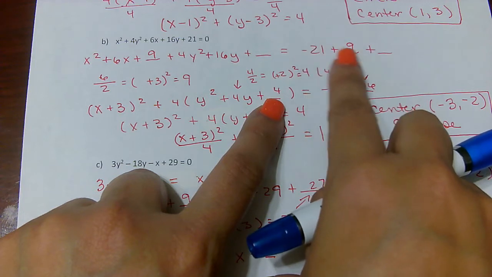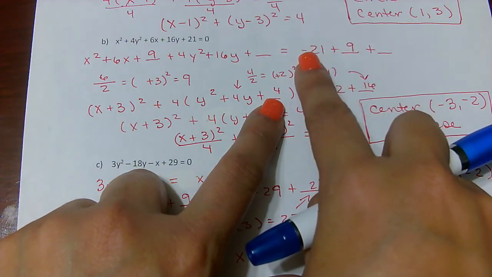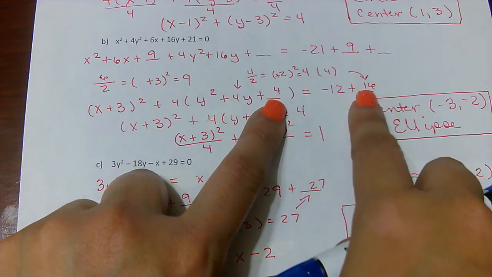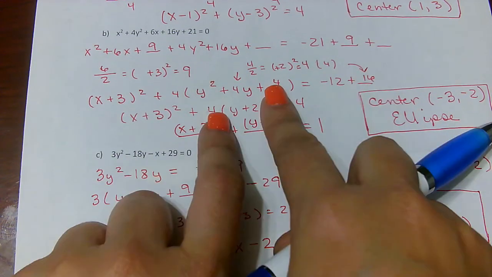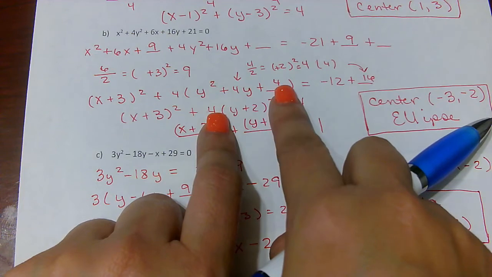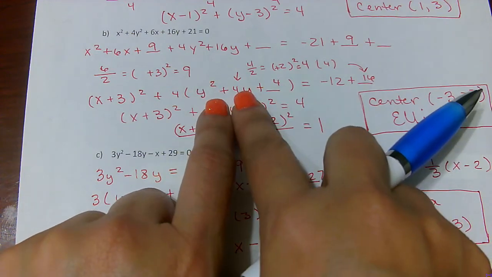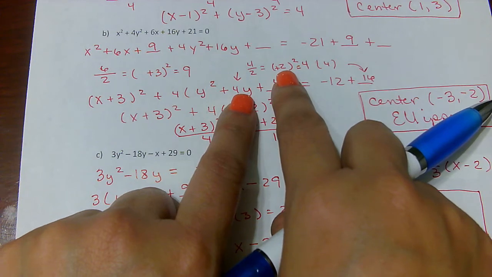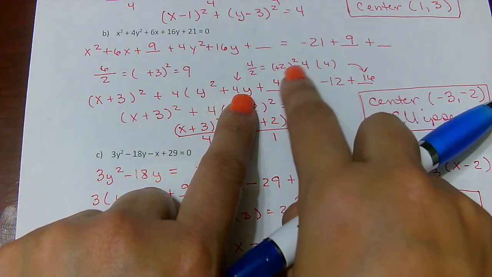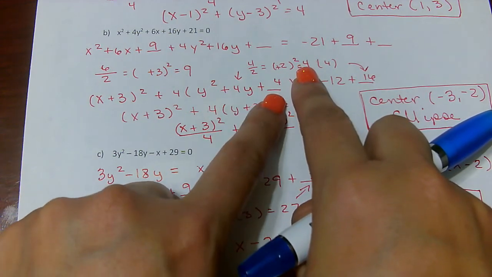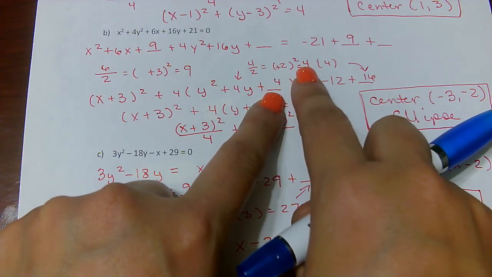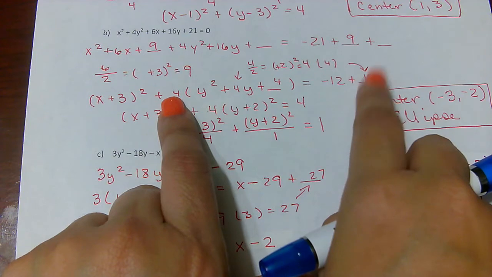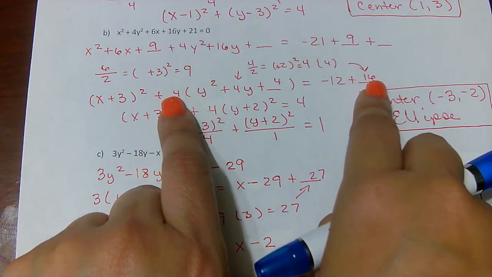The thing that I did here was go ahead and add the negative 21 plus 9, which gave me a negative 12. Plus this one blank on both sides. I'm going to go ahead and complete the squares for the second part. I took the middle term, which was 4, divided that by 2, which gave me a positive 2. When I square it, I get 4. The 4 goes on this part here, but remember I have 4 times 4, so I have to add 16 to the other side of the equation.